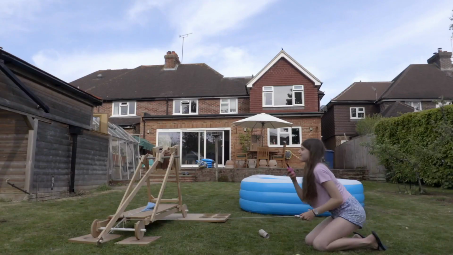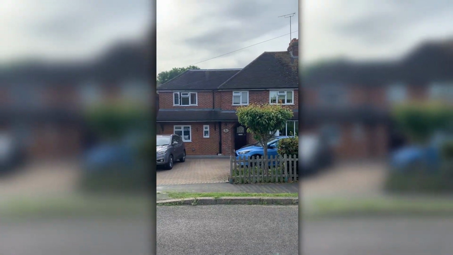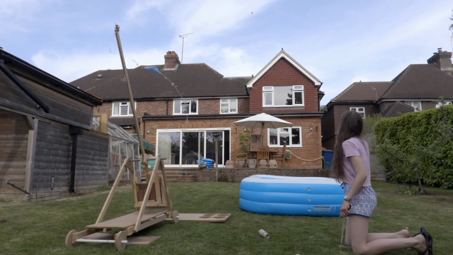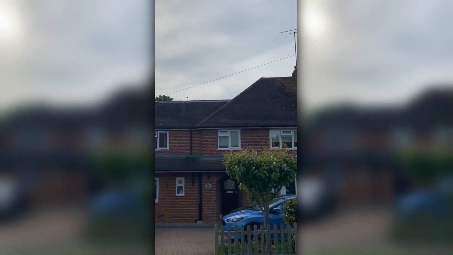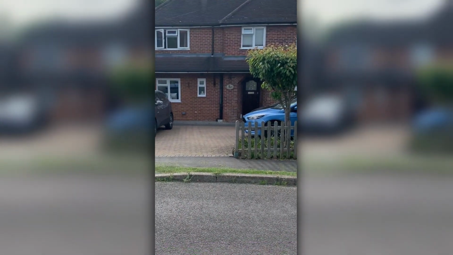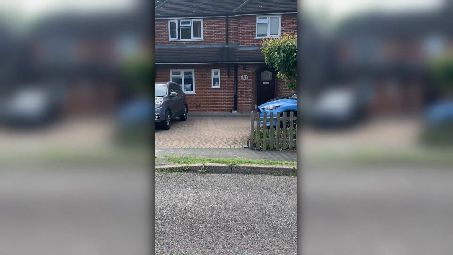No. I didn't give up. I kept on. I persevered. I kept on trying these launches, and eventually I succeeded. 3, 2, 1. Yes! It worked! A tennis ball right over the top of the house. Up on one side, down on the other. A home run, and out of the park.